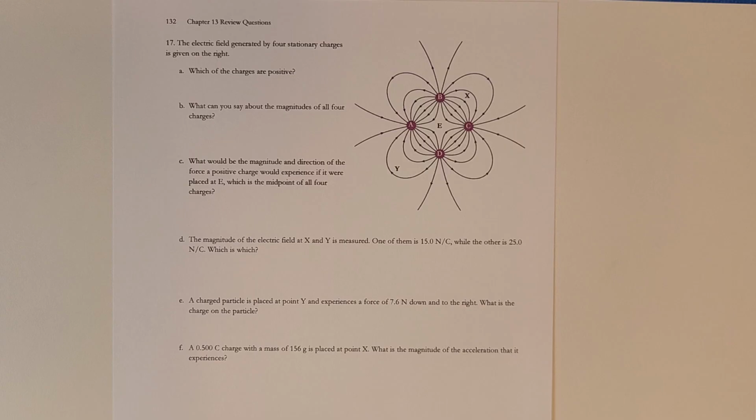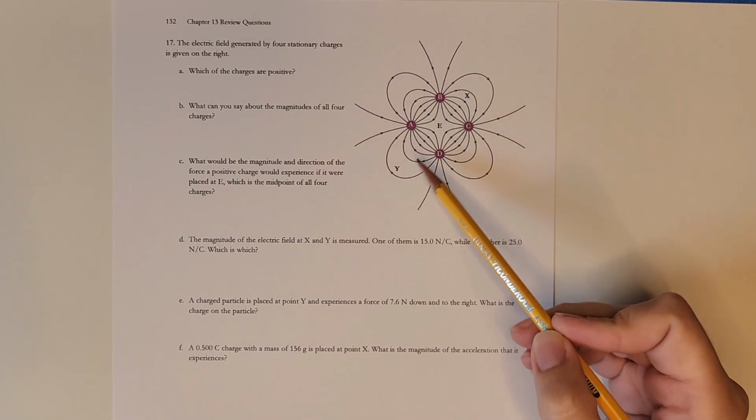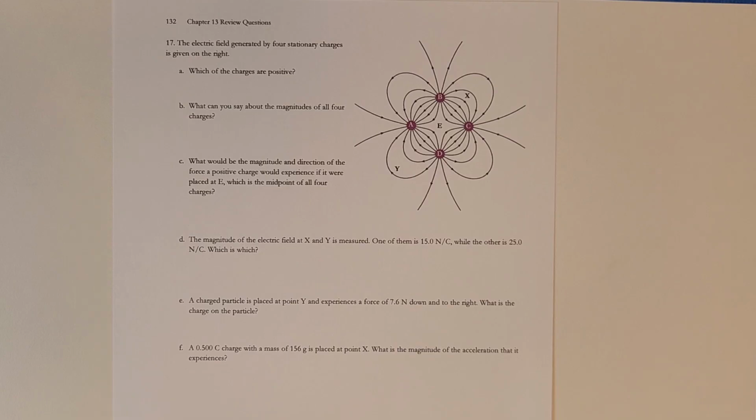For D, the magnitude of the electric field at X and Y is measured, so here and here. One of them is 15.0 newtons per coulomb, while the other is 25.0 newtons per coulomb. Which is which?